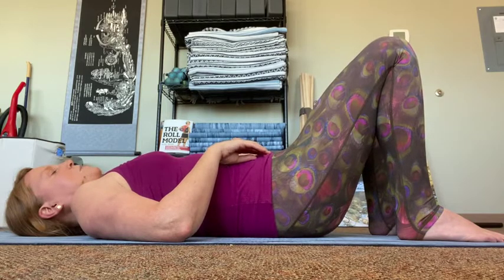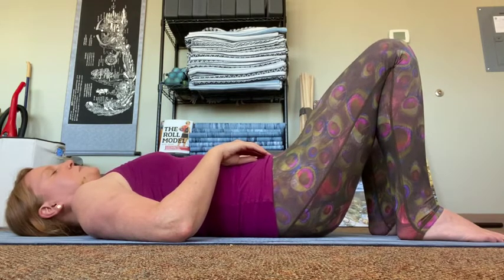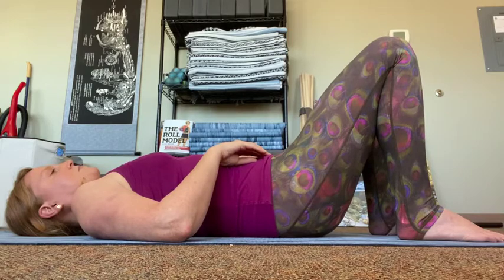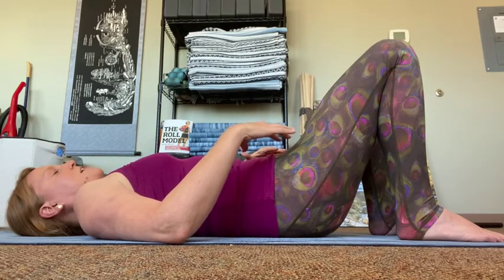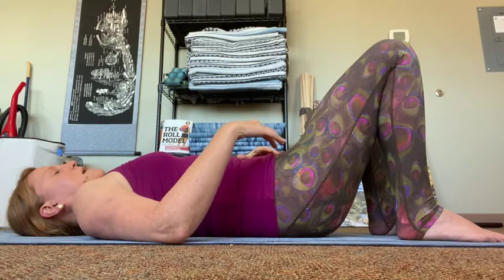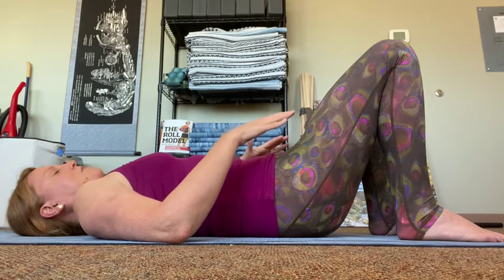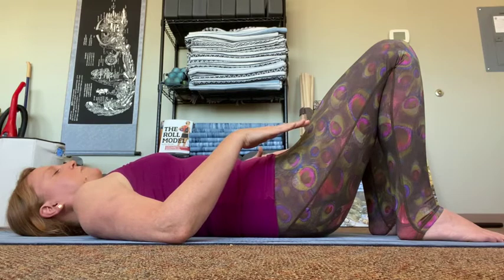Good, let's just do it a couple more times here on this left side. And then let any sort of pressure in that foot release and just notice side to side. See if you can map in your mind the major bones here of your pelvis, so the sacrum, the two ilium. Feel the bottoms of your feet on the ground.